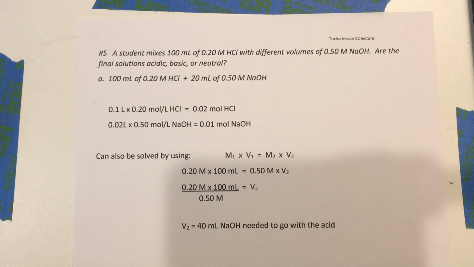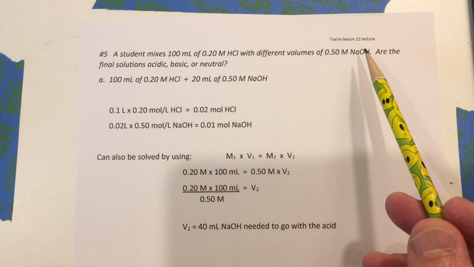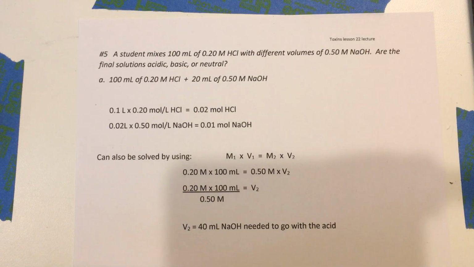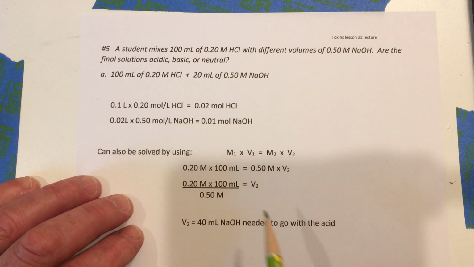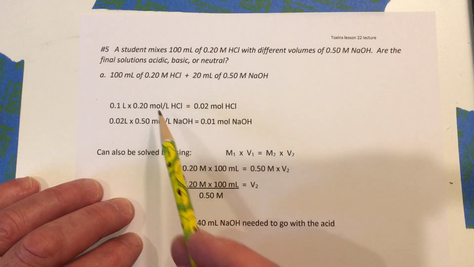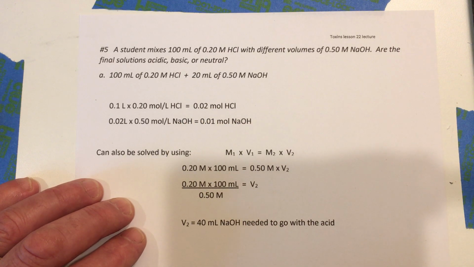So what this is really asking is, have we added too much base or too little base to get to neutral? If we don't add enough base, then the solution is still acidic. If we add just the right amount of base, we're neutral. If we add too much base, then the solution will be basic. So to do this, what we really have to do is find the moles of the acid and the base, and then that tells us.